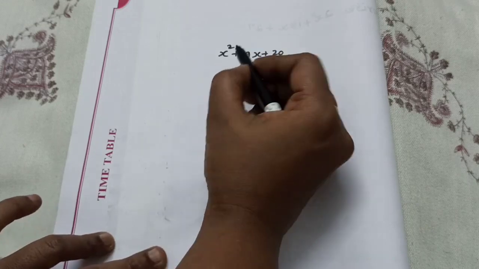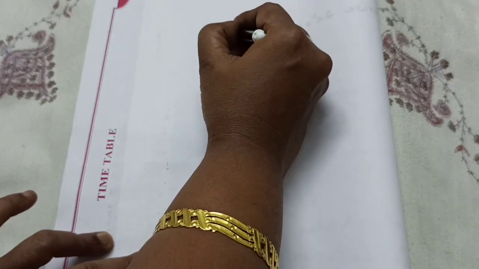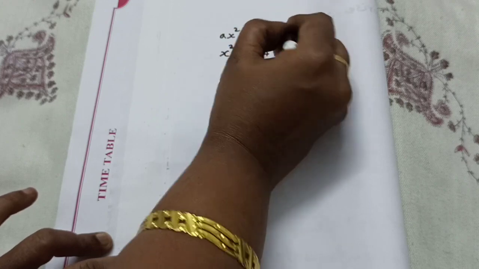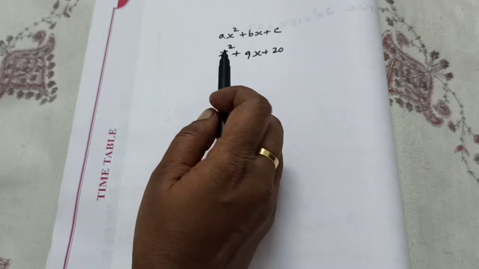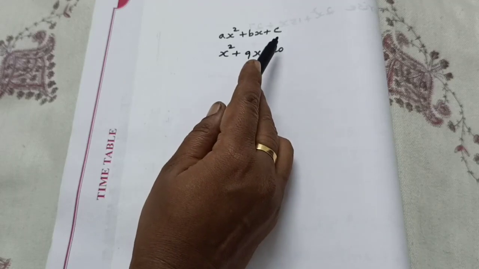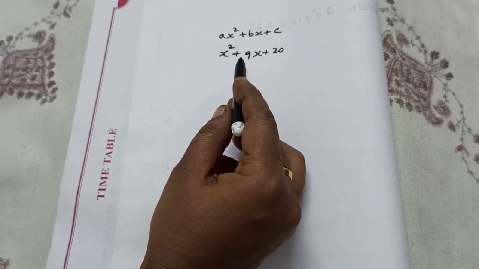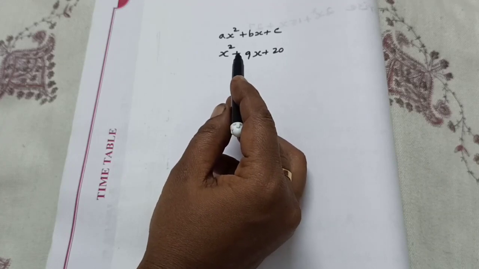This is of the form ax square plus bx plus c. First we have to find what? AC.